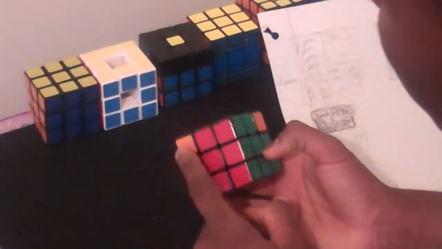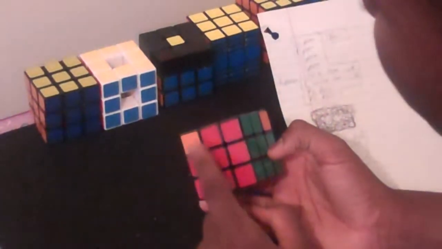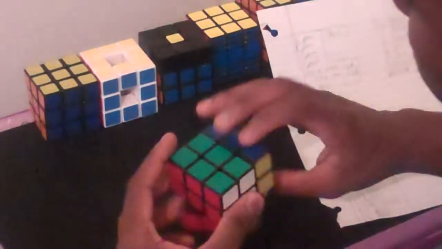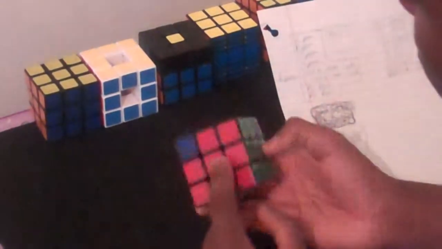I guess it'd be an L sort of. But you look on the left side of that, and these colors, the 2 stickers farthest away from you, the edge of the corner. You look at them. If they're opposite, it's counterclockwise. If they're adjacent, it's clockwise.